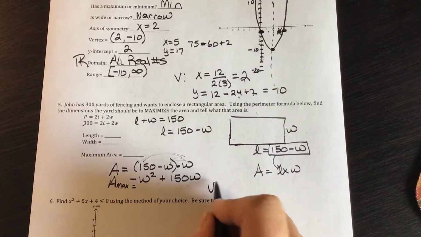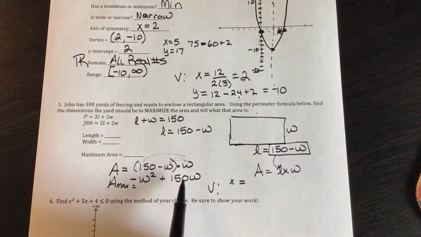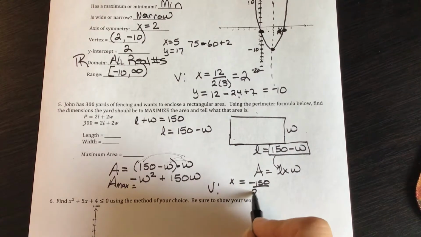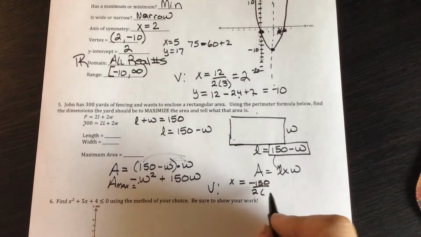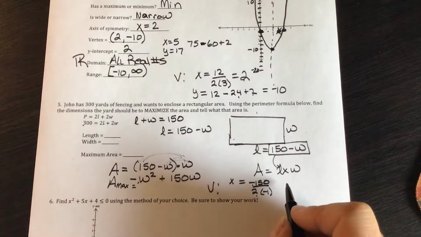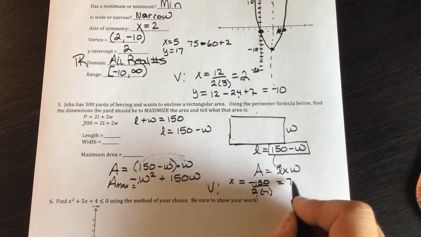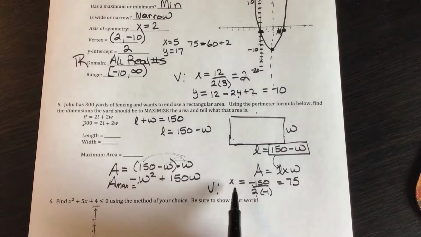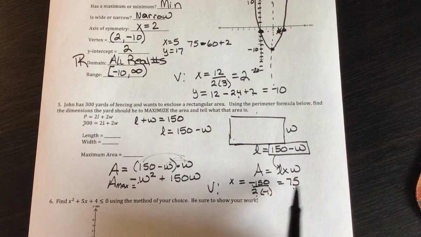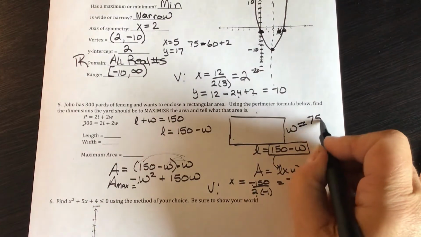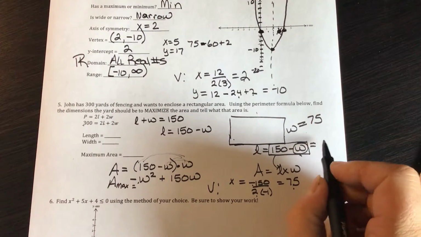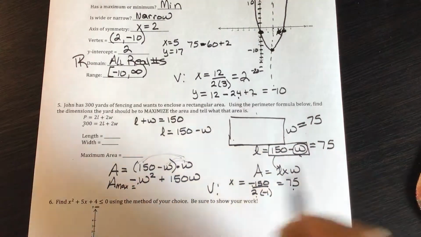So the vertex x-coordinate is -b over 2a, so that's -150 over 2 times -1. And this is -150 divided by -2, which is 75. So in this case, my width is going to be 75. And if I plug in 75 for my width here, the length is also going to be 75.